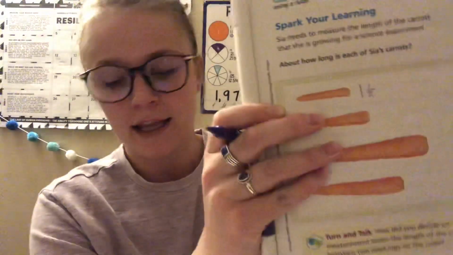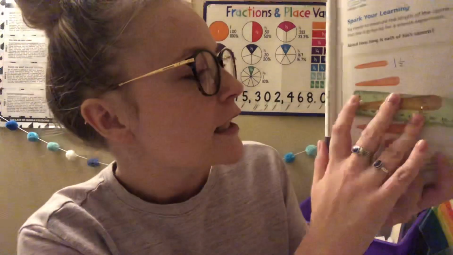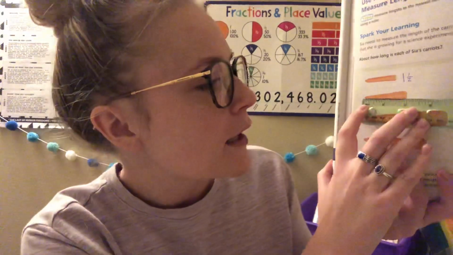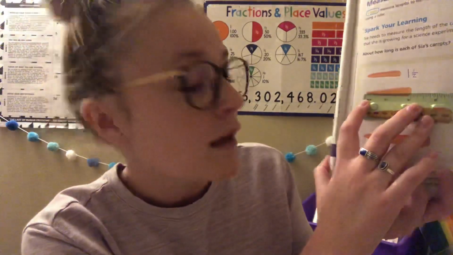1.5. Okay, and for the second carrot, line up the edge of the carrot to the first line on my ruler. So this looks like exactly 2 inches. So I'm just going to do a whole 2. Okay, the next carrot, the longest one, I'll line it all up nicely.